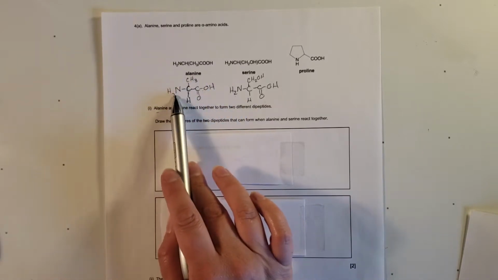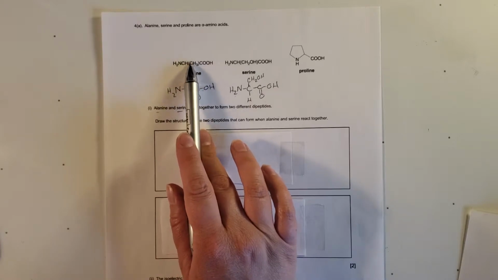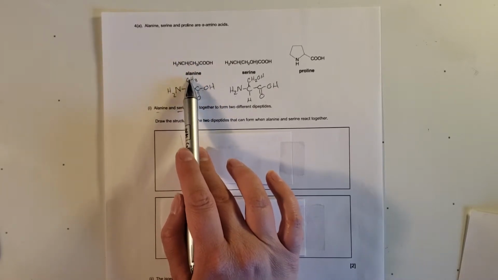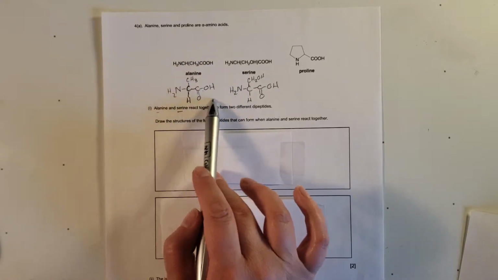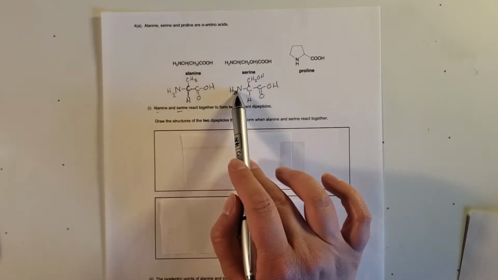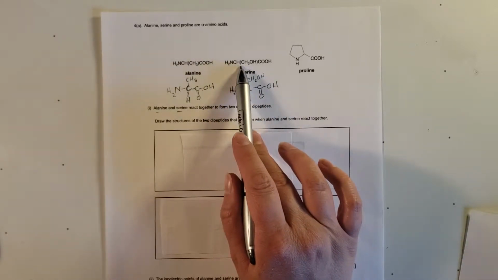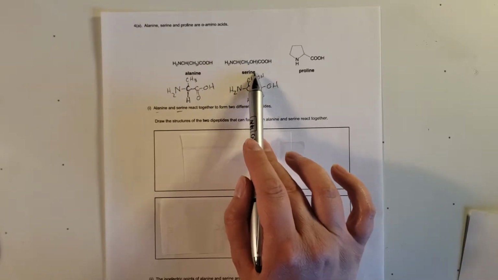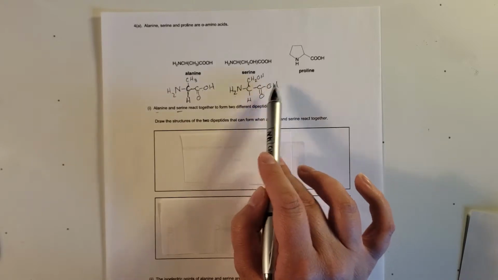So that's our alanine, where you have the nitrogen, that carbon with CH3 bound to it as well as one hydrogen, and then your carboxylic acid functional group. And then serine, you have your amine, and then your carbon with a hydrogen, and then your CH2OH bound to that same carbon, and then your carboxylic acid functional group.